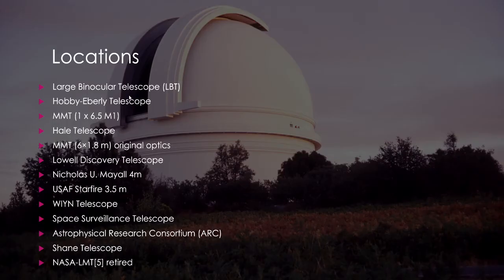So, locations. The locations of some of these telescopes, these are just some of the major ones. They pretty much look like this. They're actually pretty big telescopes, not like ones you'd buy on Amazon or something. I think the one in the background is actually a Hale telescope, yeah, I think it's the Hale telescope right here.